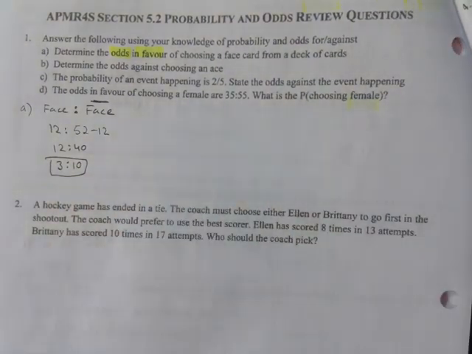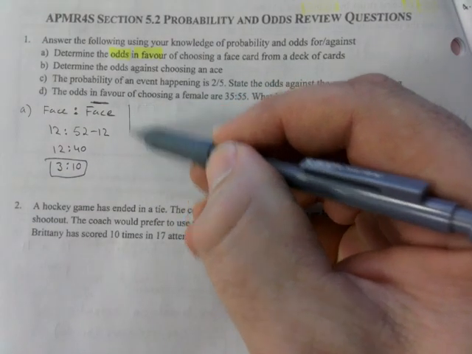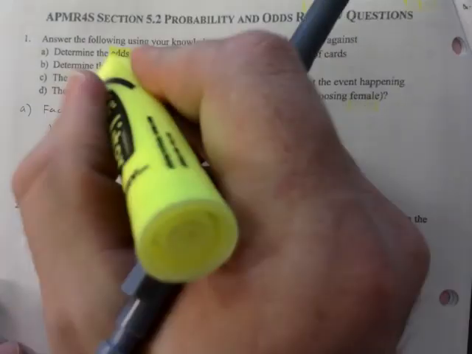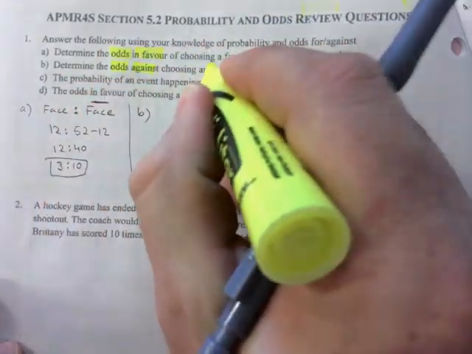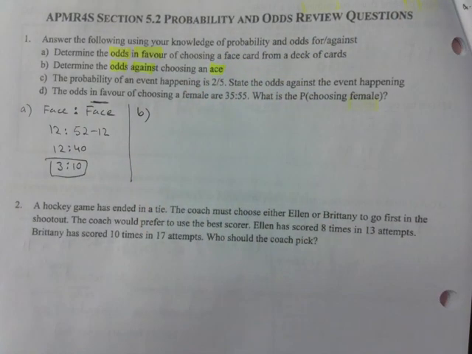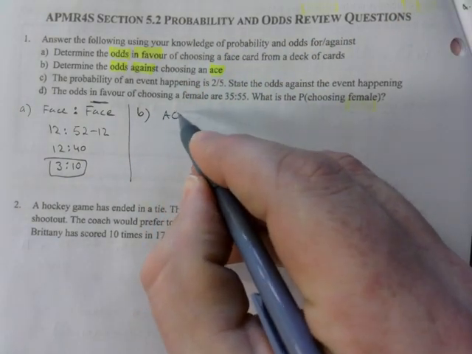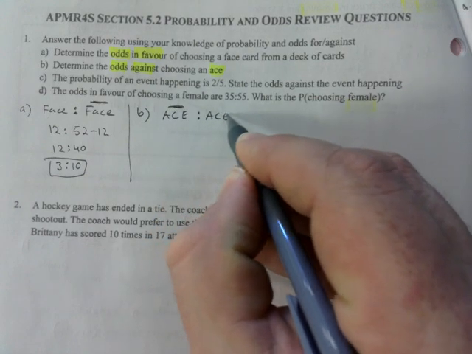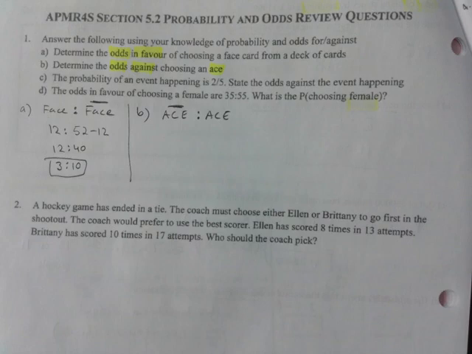But 12 to 40 would have been okay with me. B, determine the odds against choosing an ace. Because it's worded that way, you want cards that are not ace cards first and then ace second. If you figure that out, the rest is really just plug in and go.